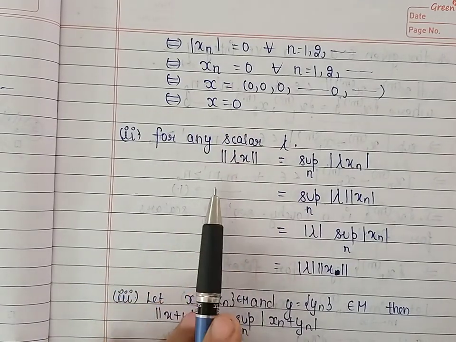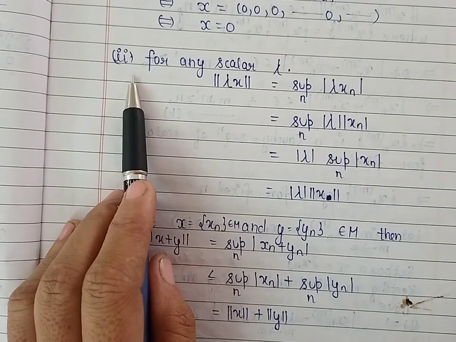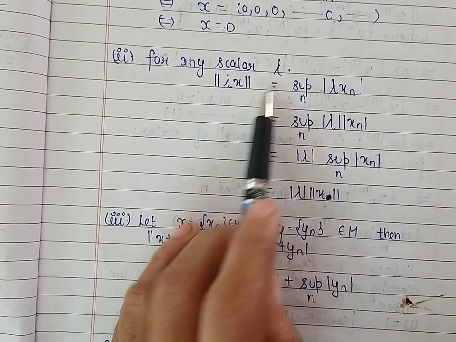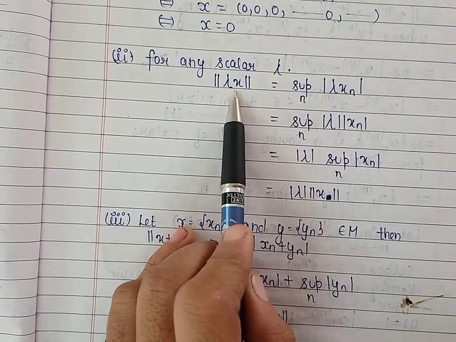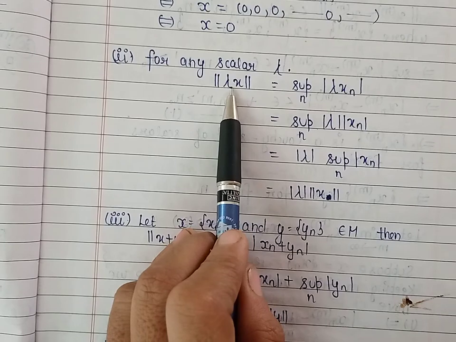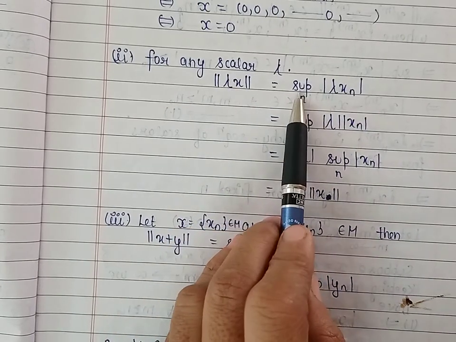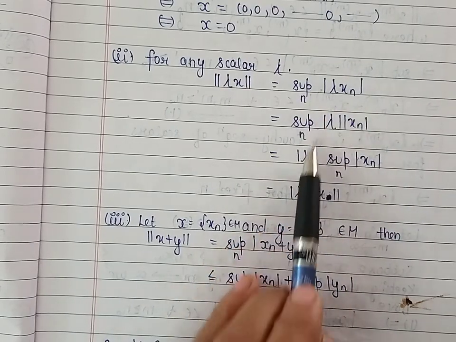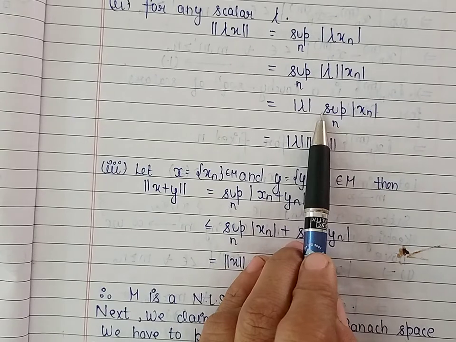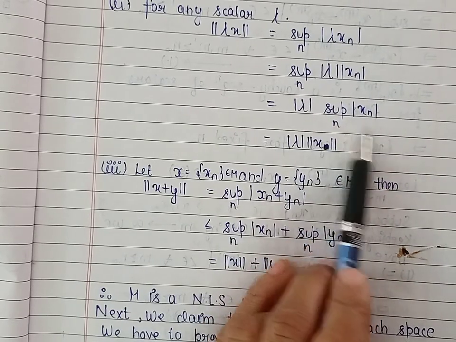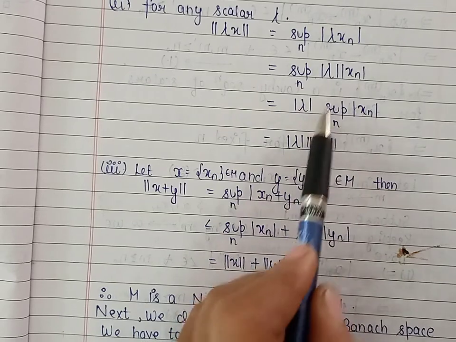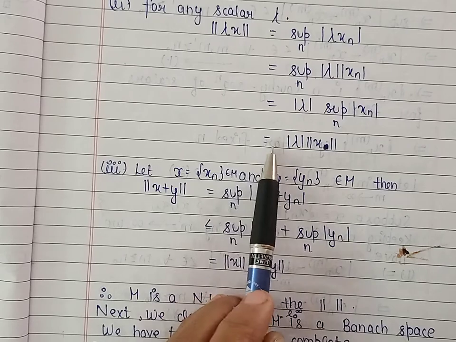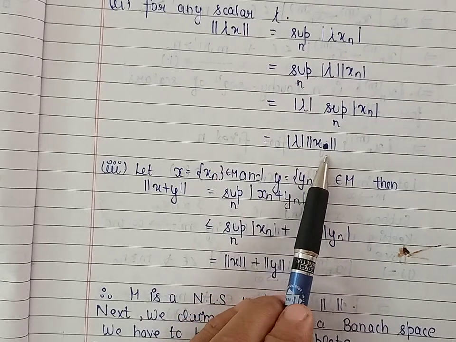Now the next condition, the absolute homogeneity property. For that, let us take a scalar lambda and find the norm of lambda x. By definition, the norm of lambda x means the supremum of |lambda x_n|. This can further be written as |lambda| times the supremum of |x_n|, where the supremum is taken over all n. By definition, this is the norm of x. So we get that the norm of lambda x is equal to |lambda| times the norm of x.